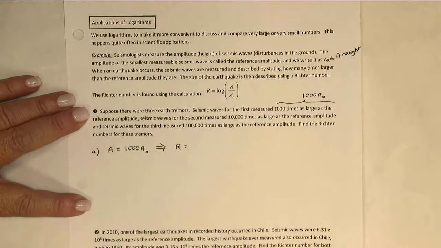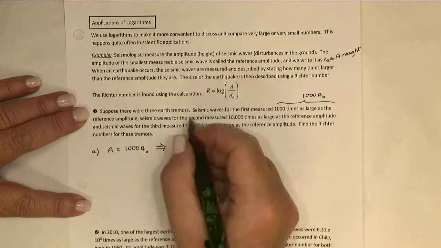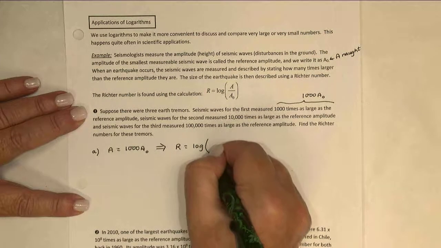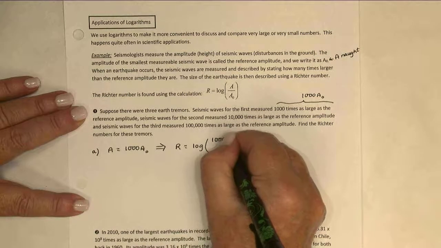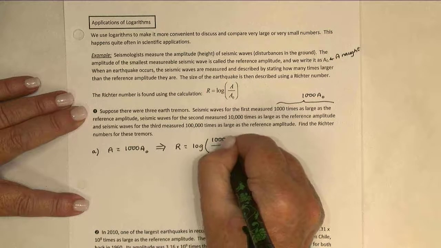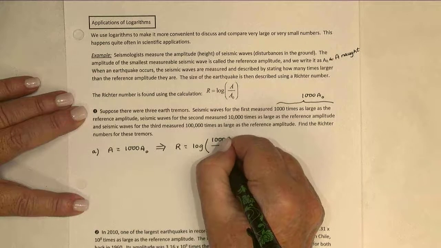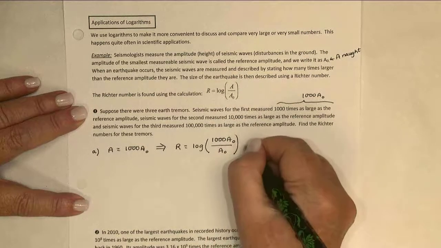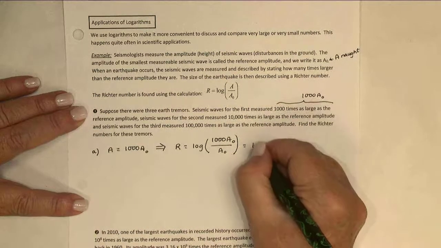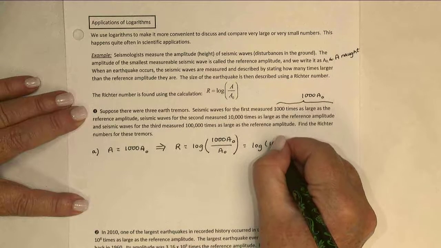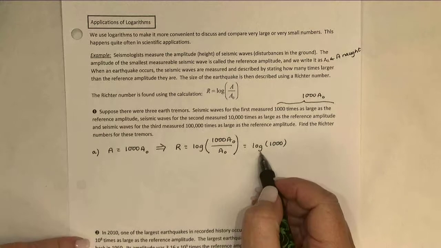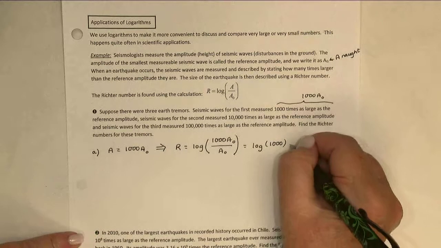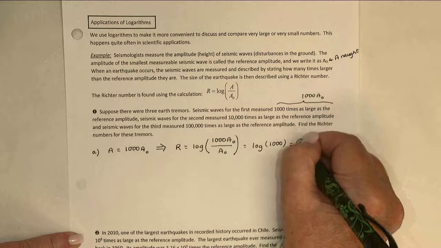That means to get the Richter number, I take the logarithm of the amplitude of this earth tremor, which is 1,000 A naught, divided by A naught, which is just the logarithm of 1,000 when you cancel the A naughts. And keeping in mind this is a common log, base 10, it's 10 cubed that gives us 1,000. So that logarithm is 3.